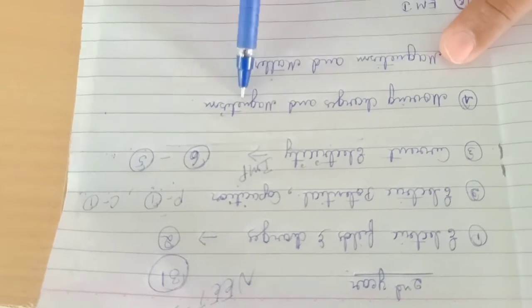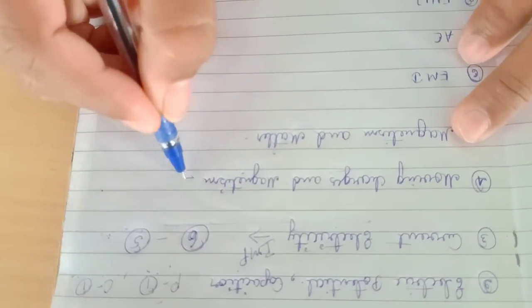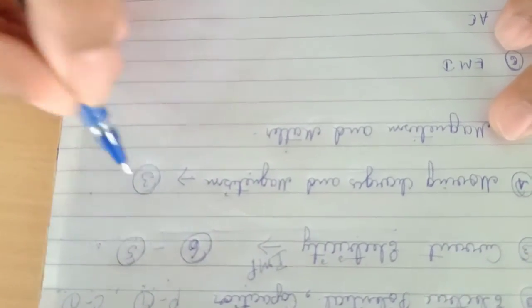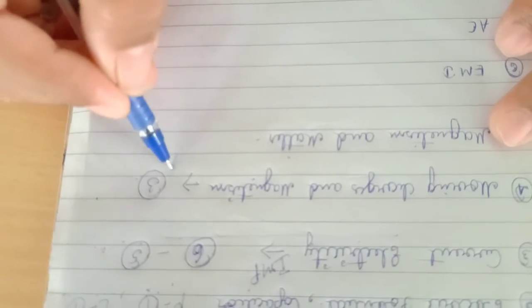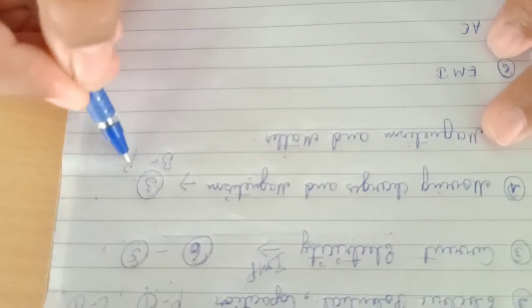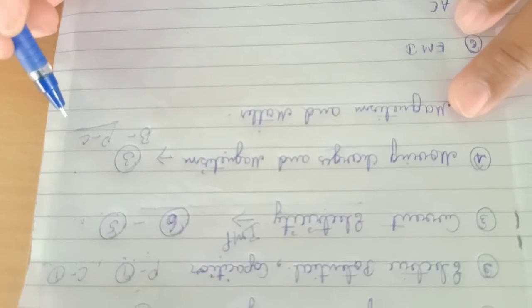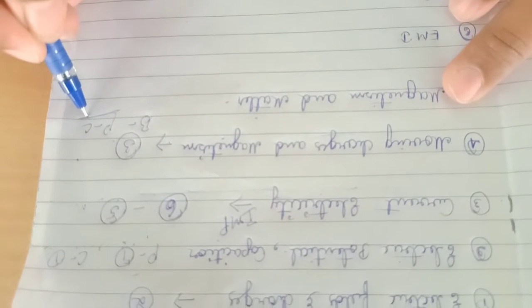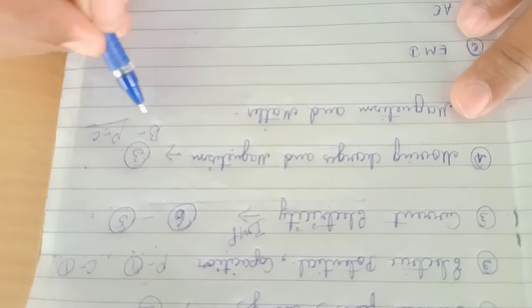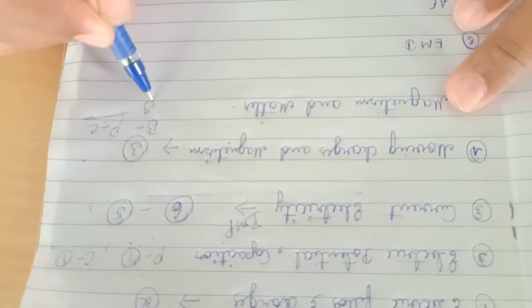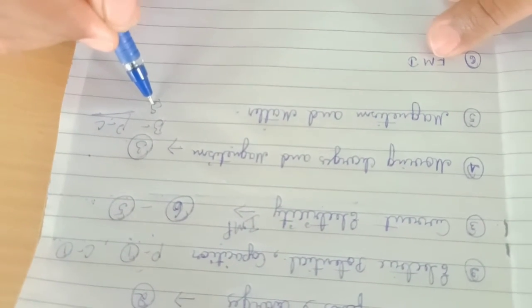Again, we can identify moving charges in magnetism. In this chapter we have 3 questions. One is the Biot-Savart law, and again parallel conductors, both formula based only. And again, there is the solenoid, from which one question will come.